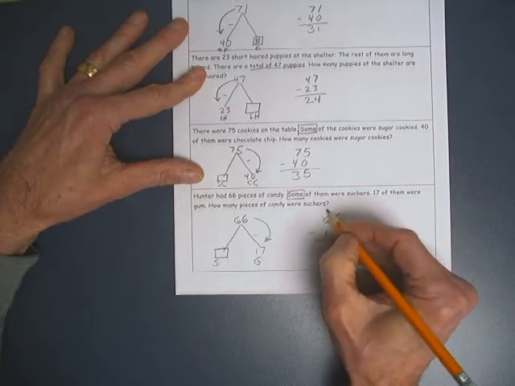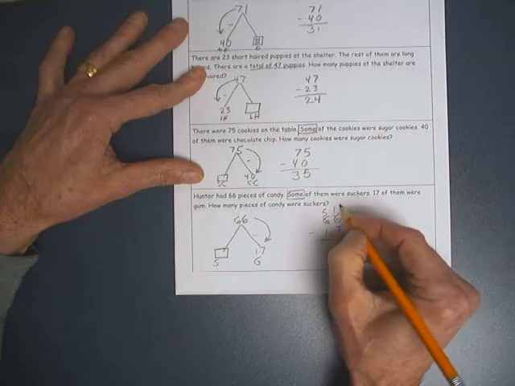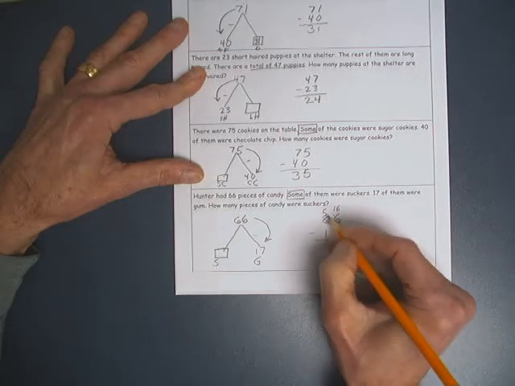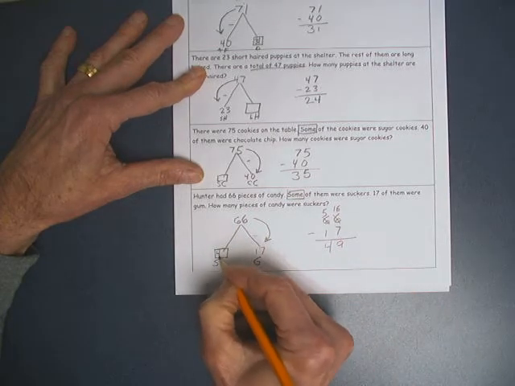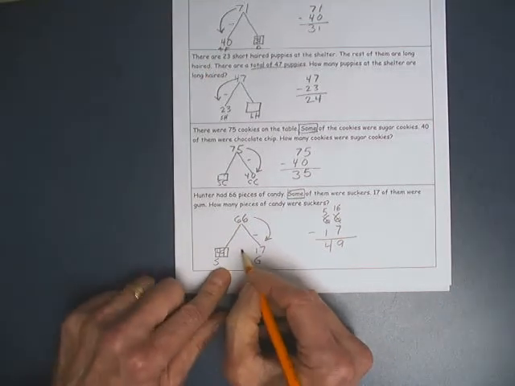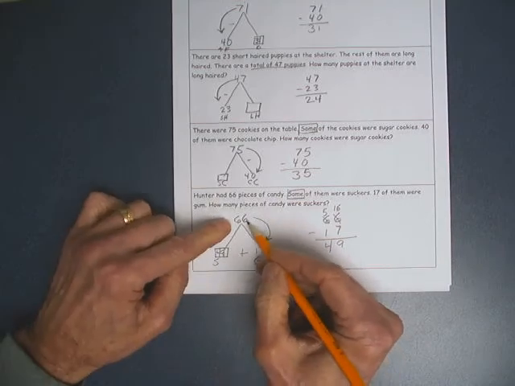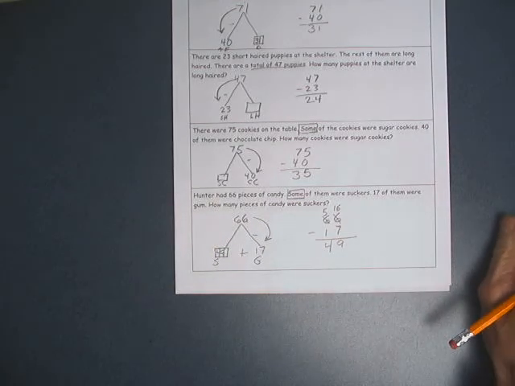More on the floor, go next door and get 10 more. 16 minus 7 is 9. 5 minus 1 is 4. There are 49, and that makes absolute sense. If I add these two numbers together, I'll find the total.